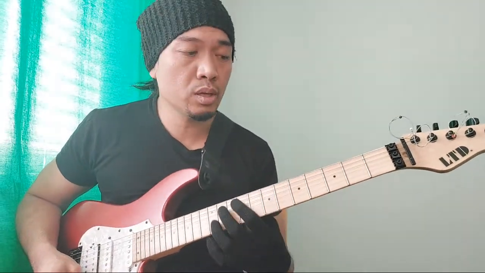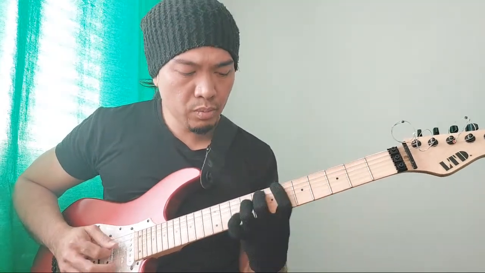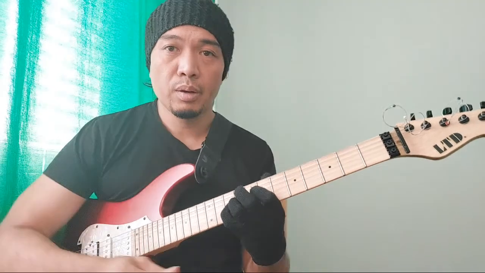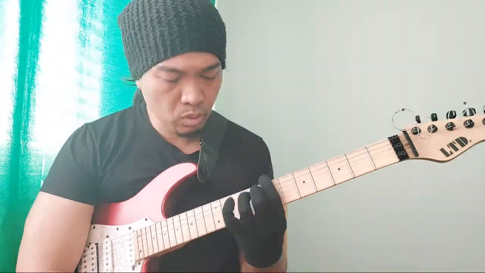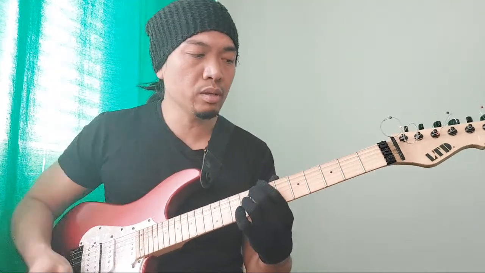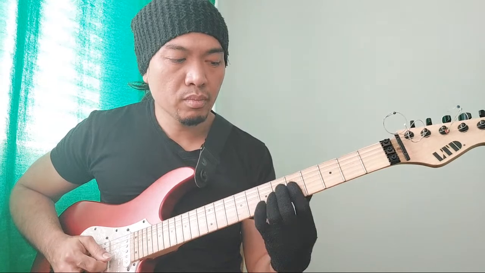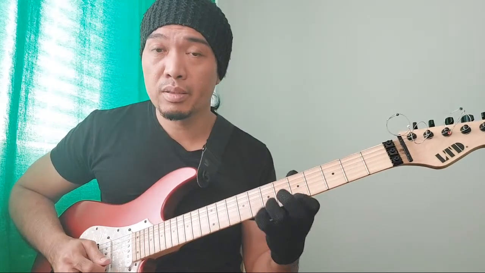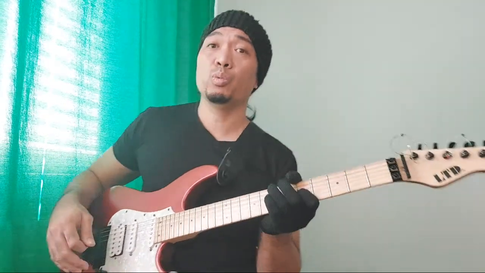We have these symmetrical shapes, or same shapes, but of course different keys or registers. Okay, when I say register, it can be low, but it can be high. And that's really good when you're soloing, okay?